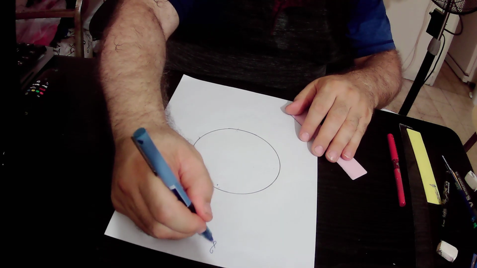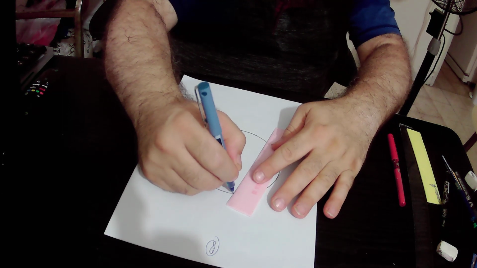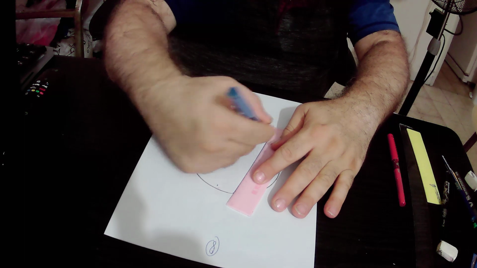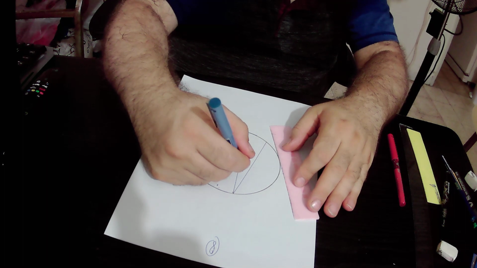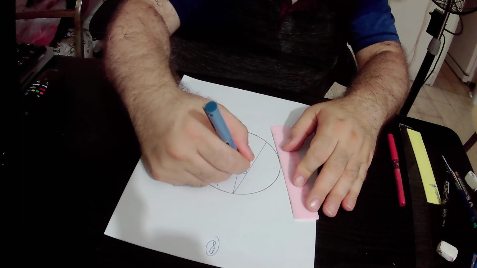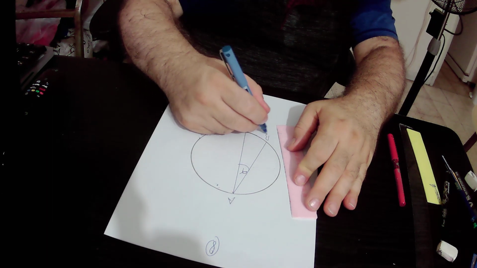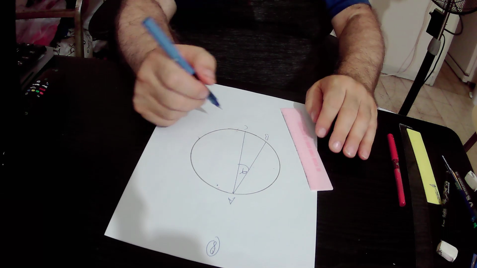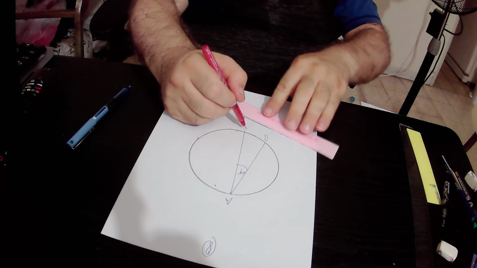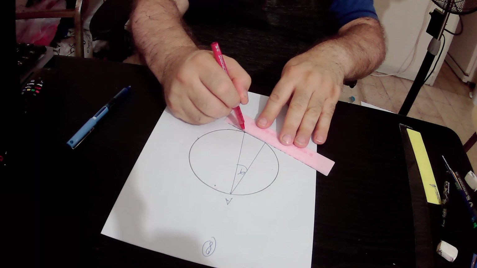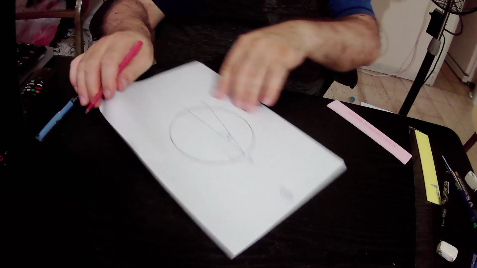Actually, if we have two peripheral angles, angle alpha rests on chord BC, as you can see from the drawing.